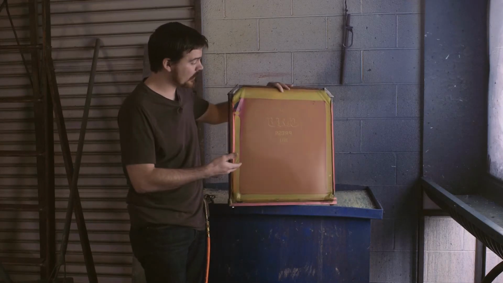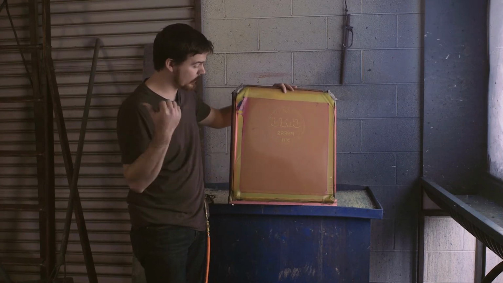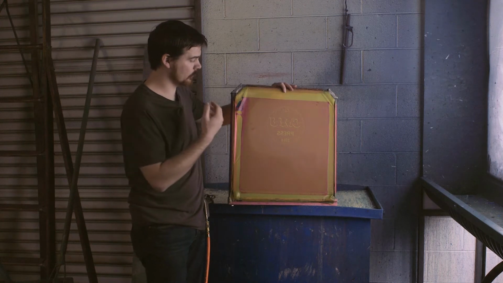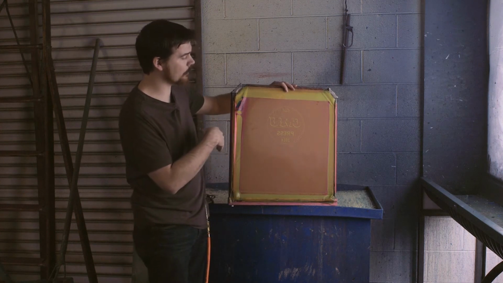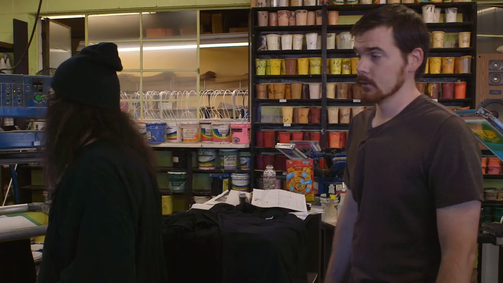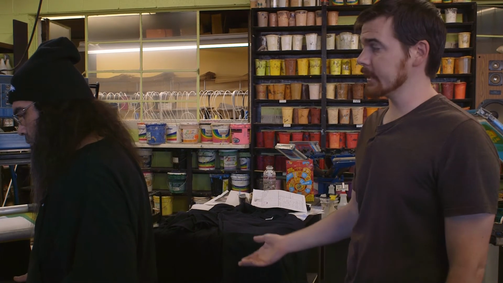Now that we got the screen dry and everything, it's ready to go out into the shop. We'll get it completely dried, taped up, and we will get it set up for printing. So this is our 8-color automatic press.